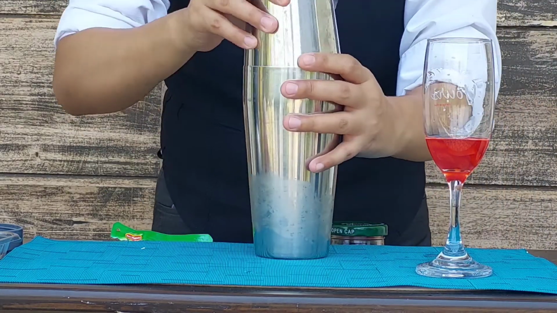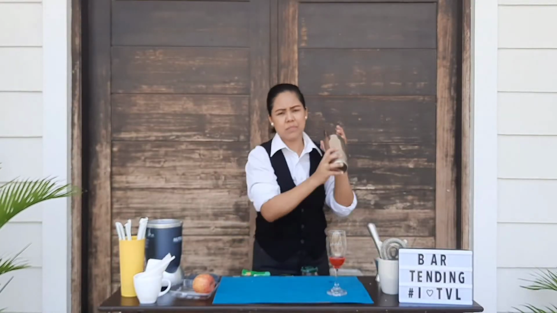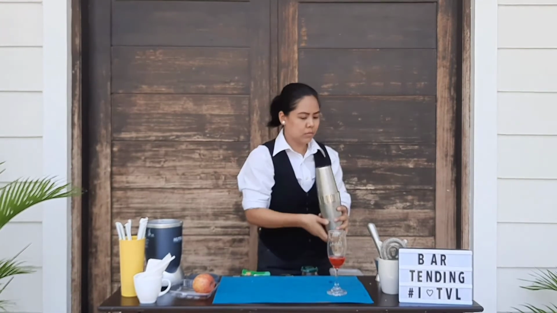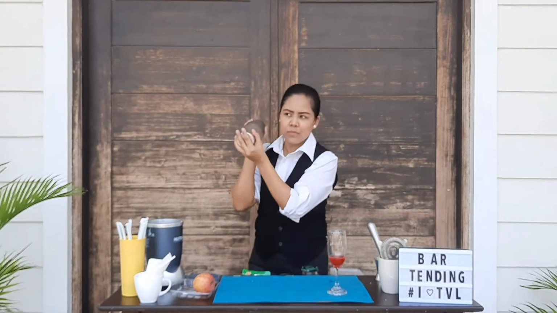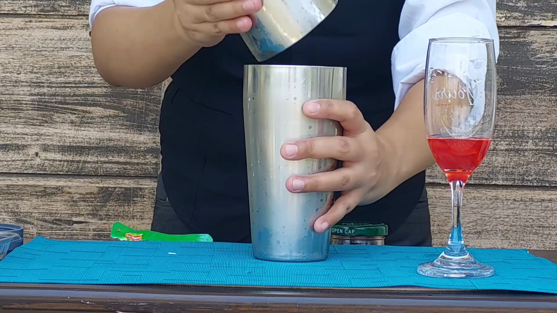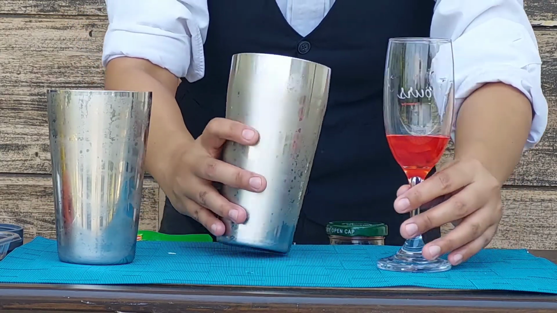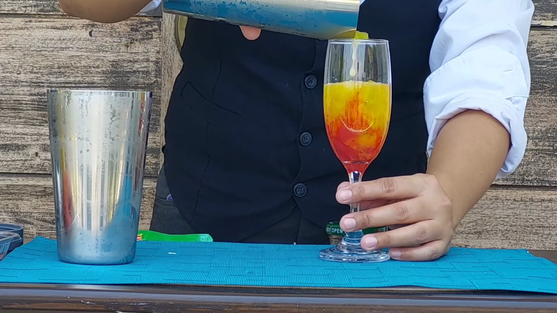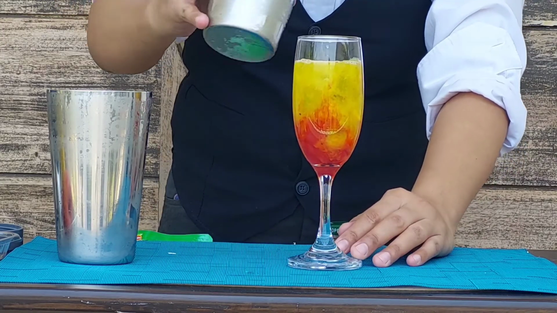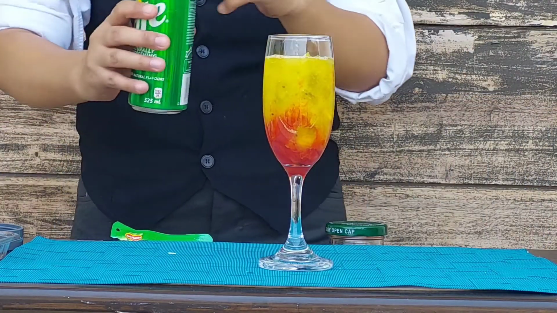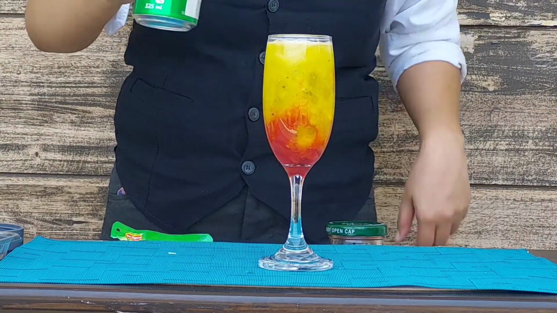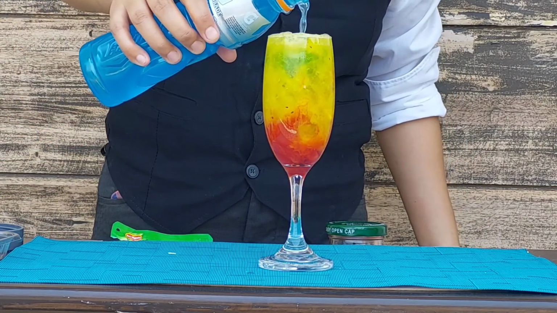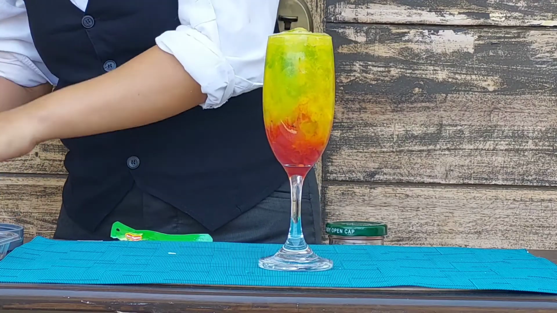Shake well and pour the mixture gently on the glass. Followed by pouring light liquids. The trick is to layer ingredients according to their specific gravity.